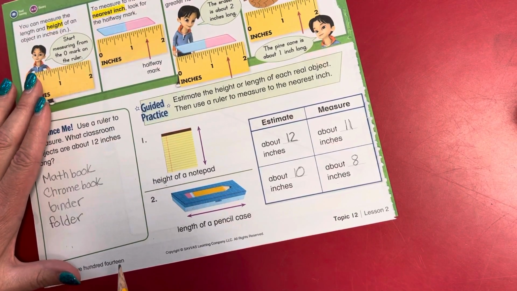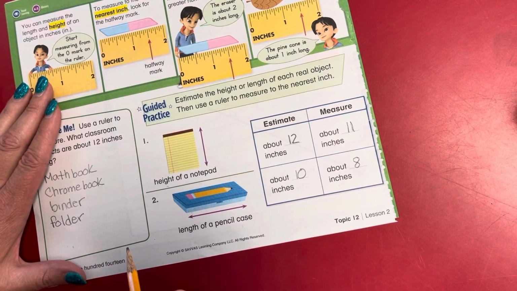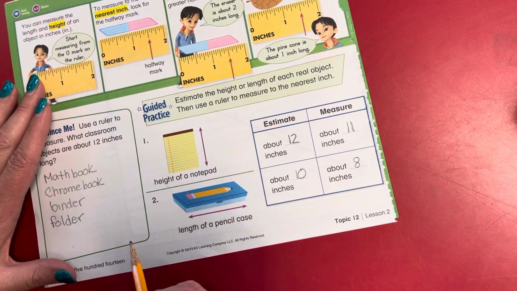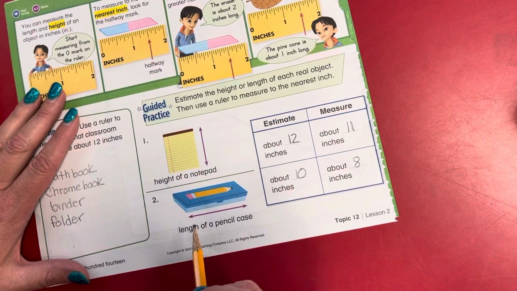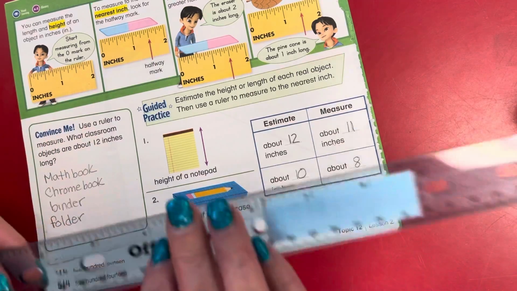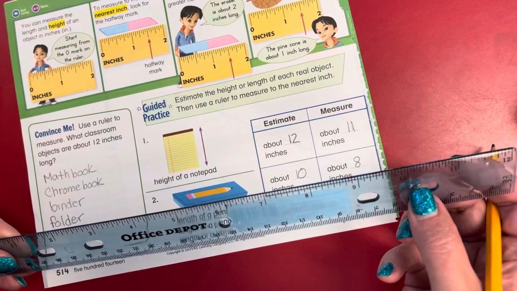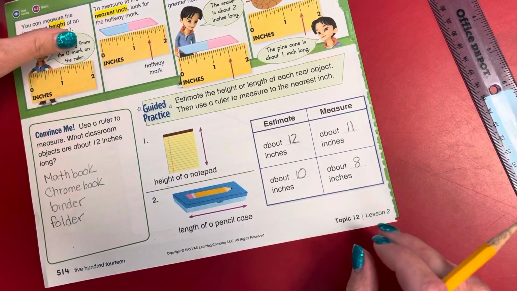But this is a fun activity to go around the house and do. I think that you should estimate your guesses and then do some estimation of household items and see how close you get to the real measurement with your ruler. Go around the house and try to guess how big something is and then measure it with your ruler and see if you're right or not.